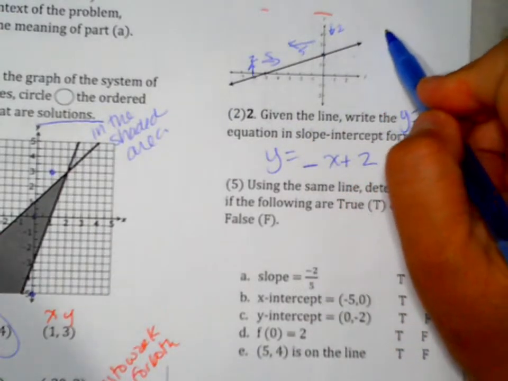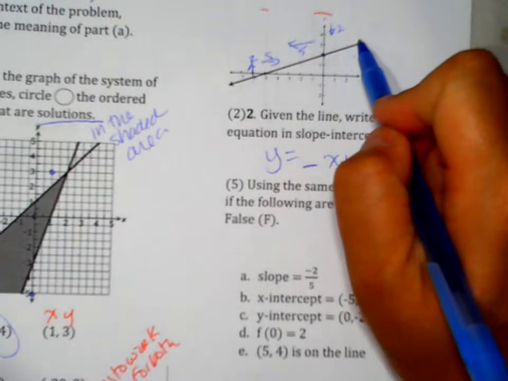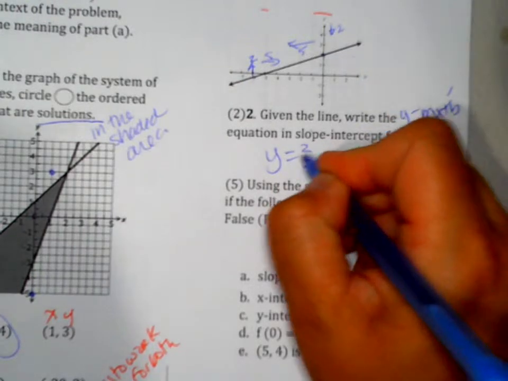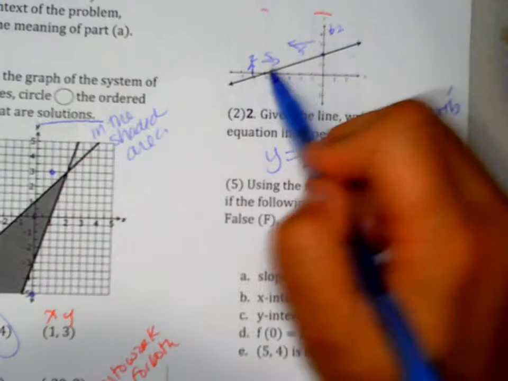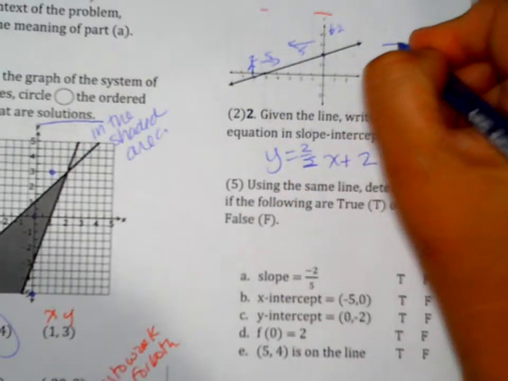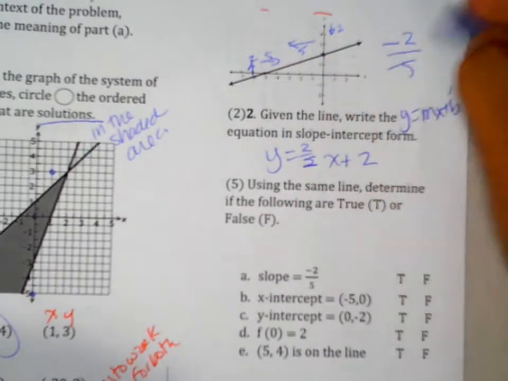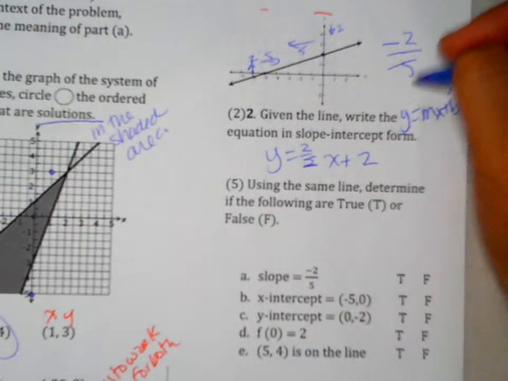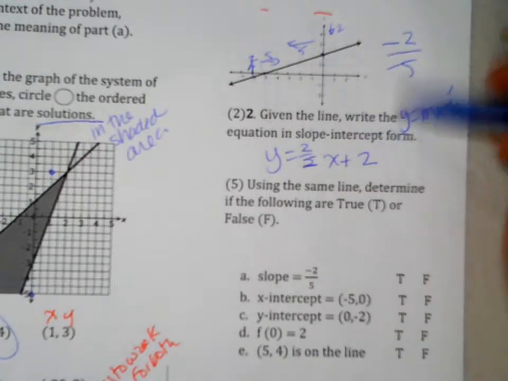So this is meant to help you out too. Like, am I going to get a negative slope? No, this is a positive slope, and it's 2 over 5. Up 2 over 5. Or you had down 2, left 5, which still would have given you positive. You have negative, negative. So here's the equation of the line.